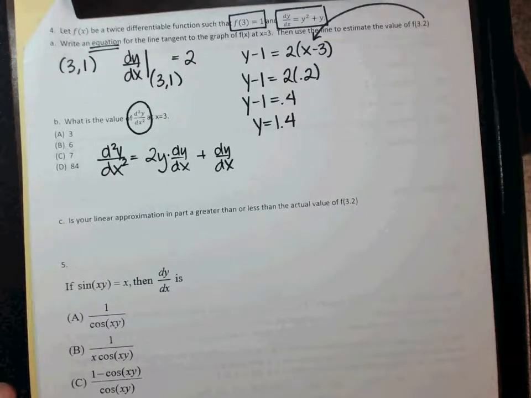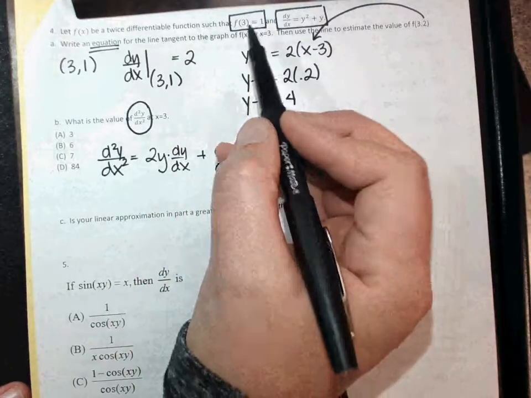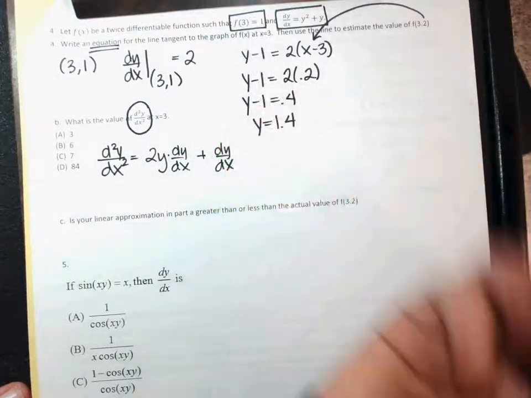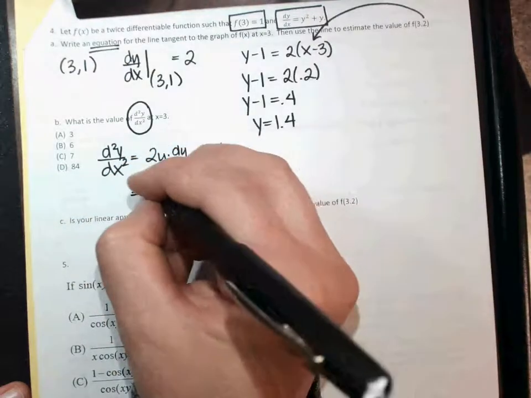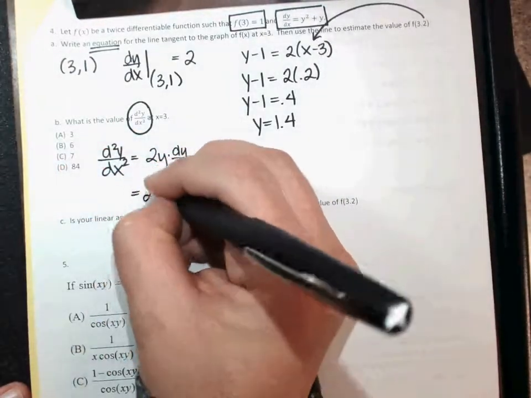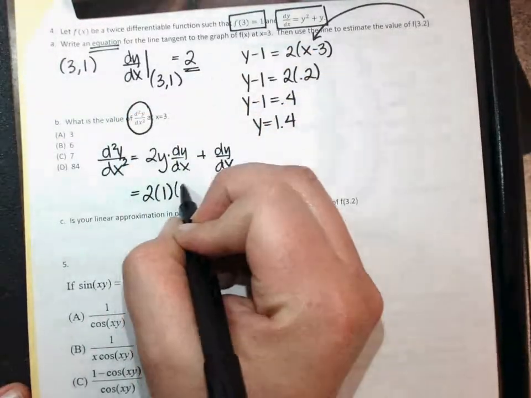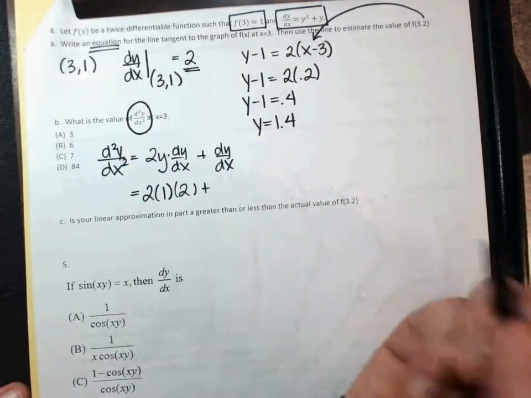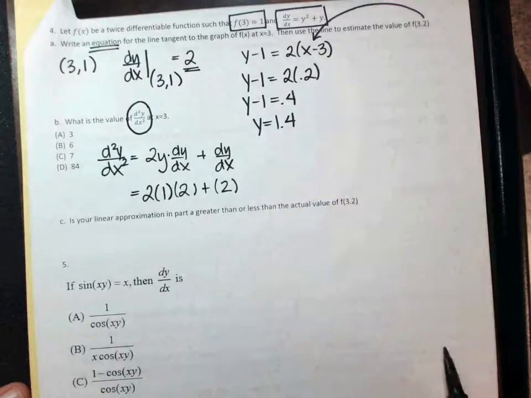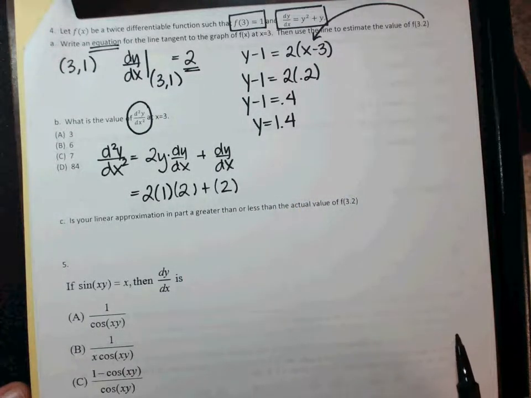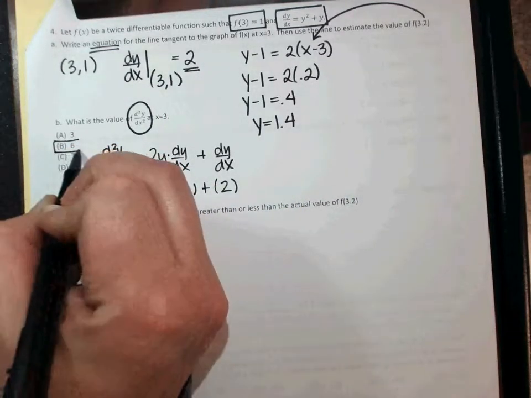Okay, x equals 3, that means your y would still be 1. Correct. So at x equals 3, we already know (3, 1) is the point. So I would be plugging in my y, which is 1. And what is my dy/dx that I already found? 2. Then dy/dx here is another 2. So 2 times 2 is 4, plus 2 is 6. Good.